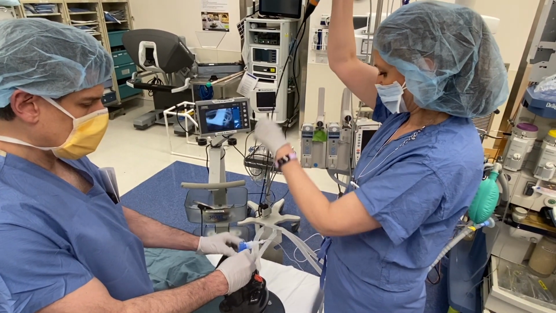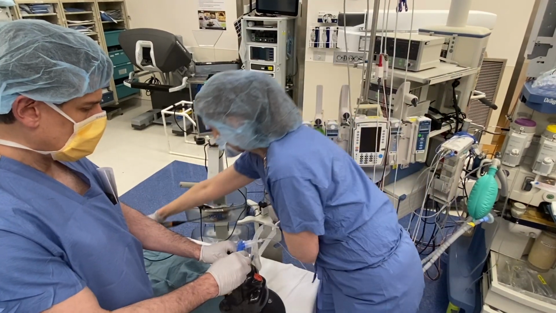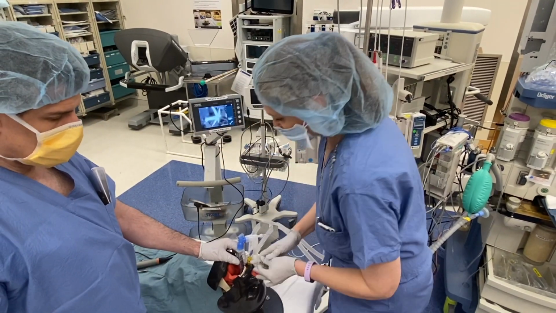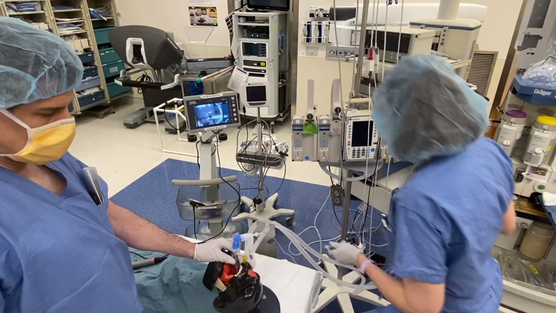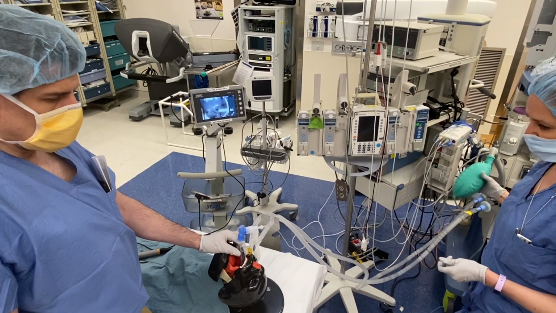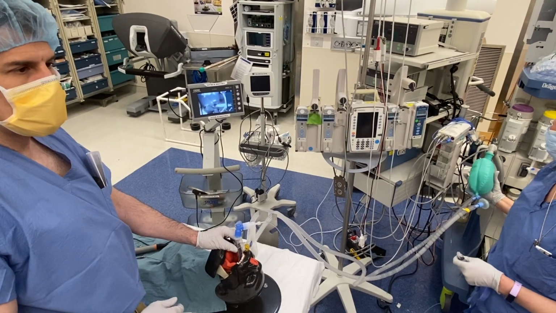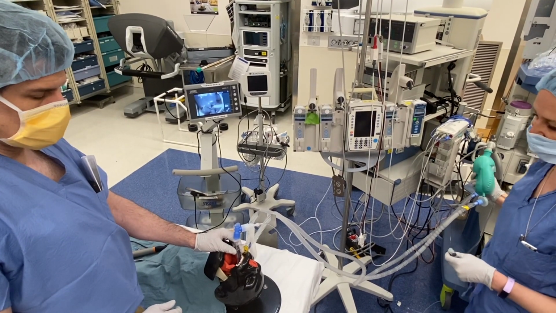you would then come on out, close off the hole and gently ventilate the patient, inflate the endotracheal tube cuff, and you now have a secure airway. At this stage, you can either leave the air-Q laryngeal airway in place or you can remove it.